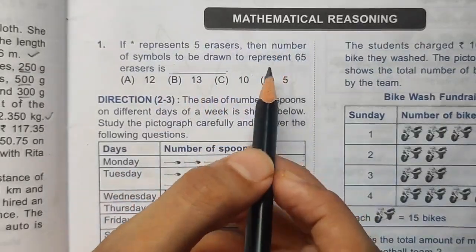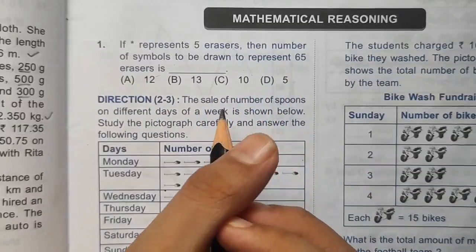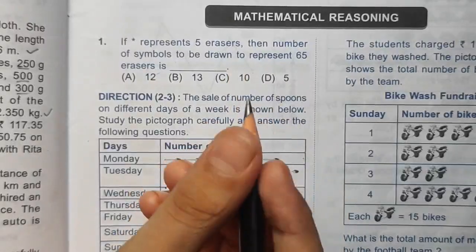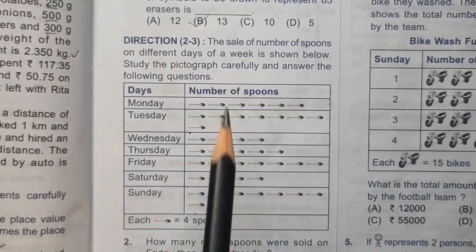So we have to divide 65 by 5. 13 times 5 is 65, which means 13 stars will represent 65 erasers. So the correct answer here will be option number B, 13. Direction question number 2 to 3.